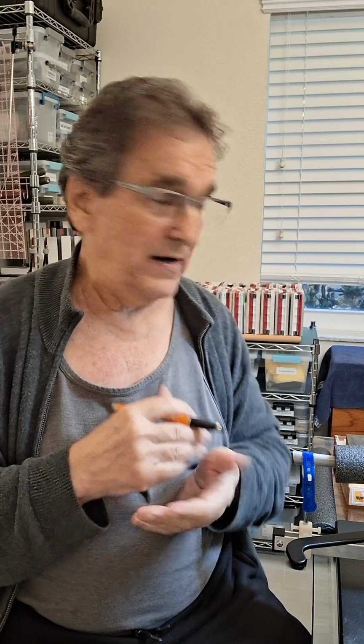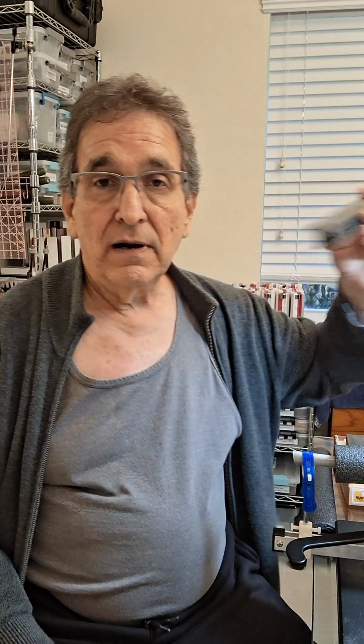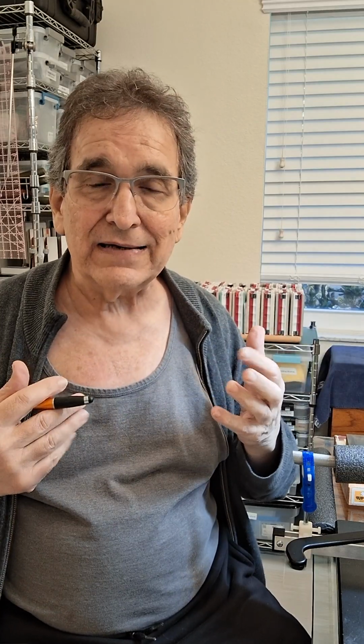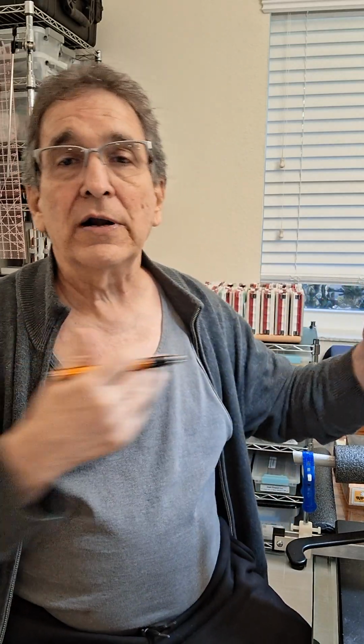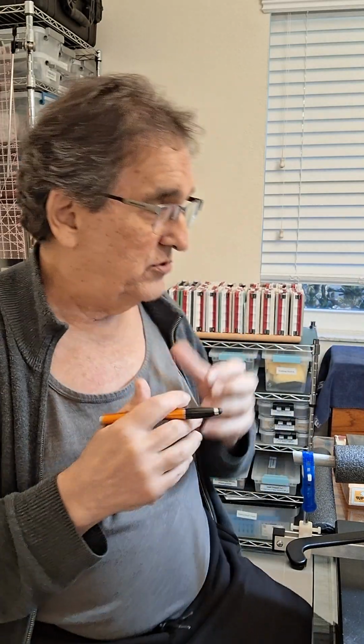The ones that are applied, the action that they exert on the steel is different than the action of a fixed stone. How we use the action of them in our sharpening technique is an experiential thing. That's what I call the art of sharpening, learning how to put these all together. And that's why I'm trying to talk about stones in this sense.